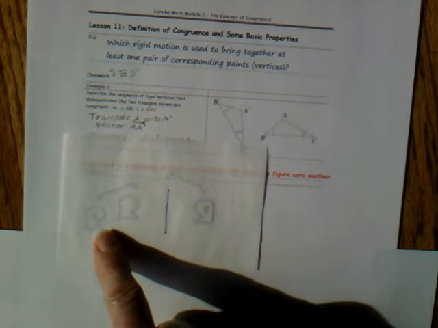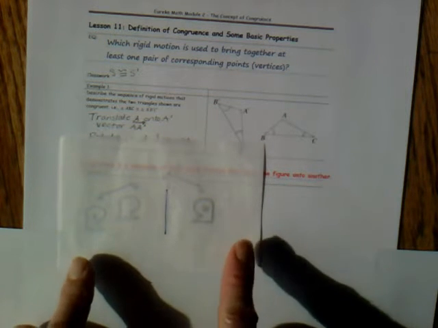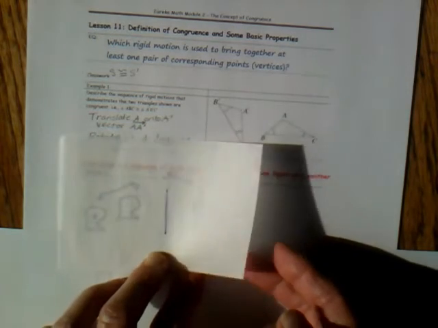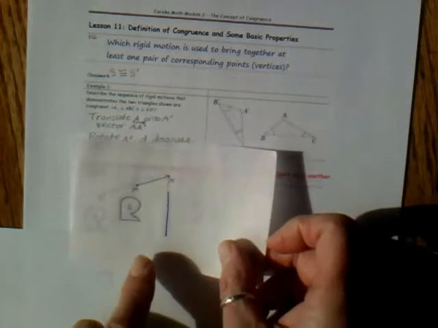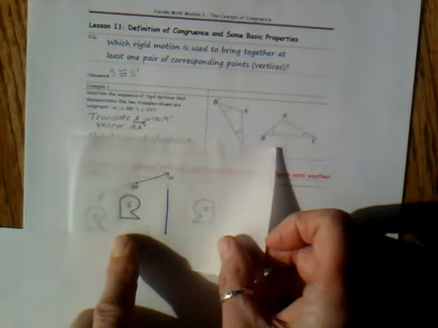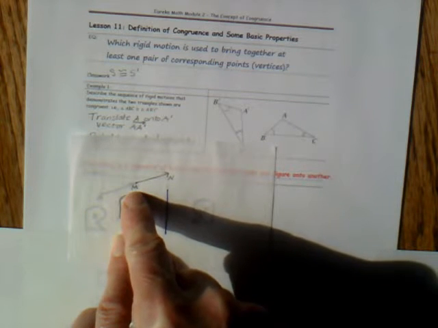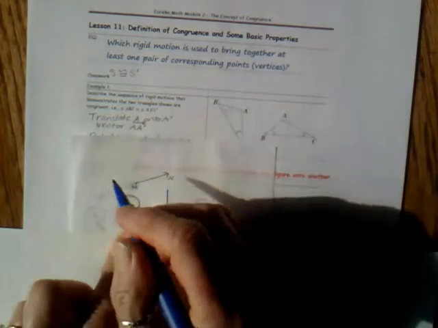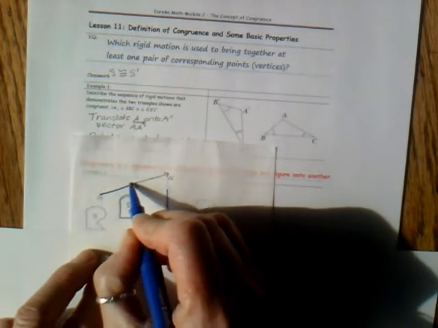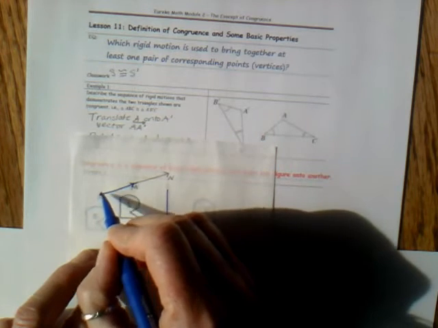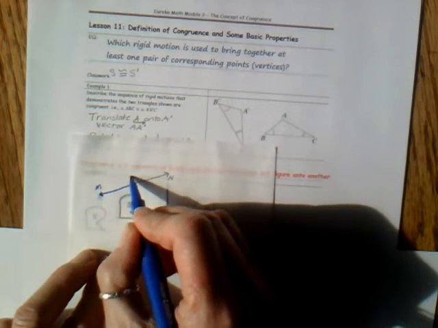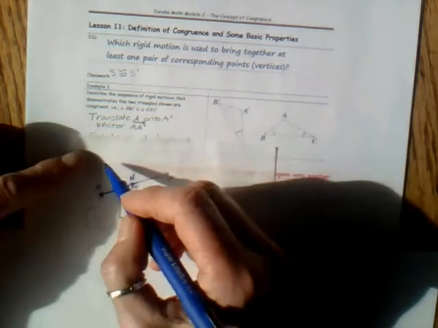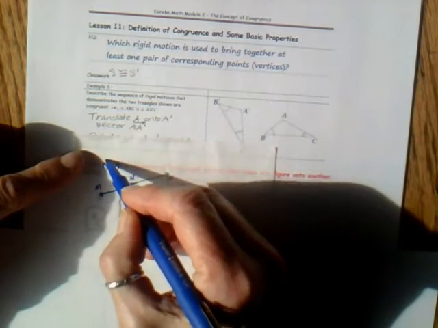To map it back onto S, remember to undo a reflection, you reflect again. So we will reflect it over line L, and then instead of translating along vector MN, we will need to translate along vector NM, such as this. So this is M and this is N, so this vector is called NM.